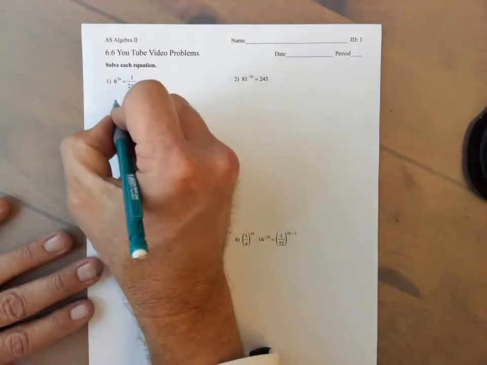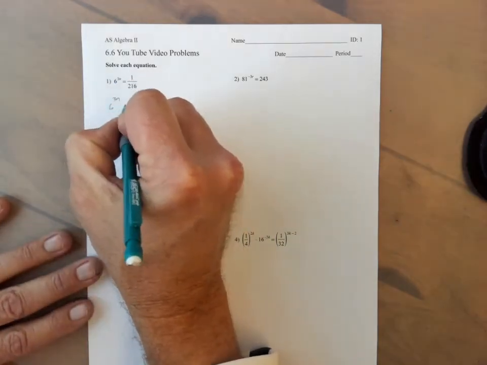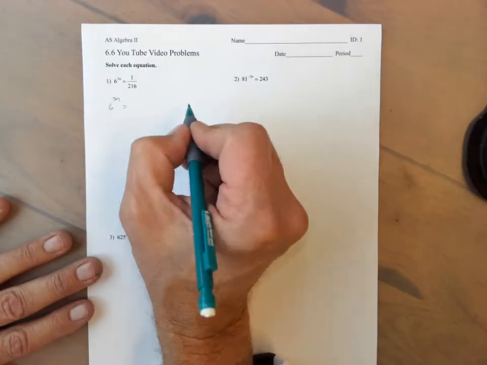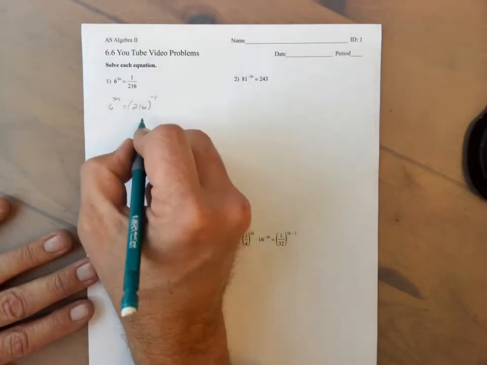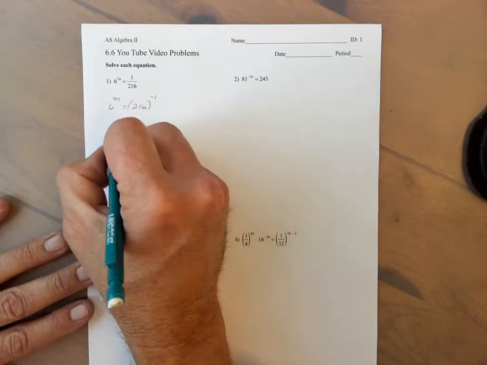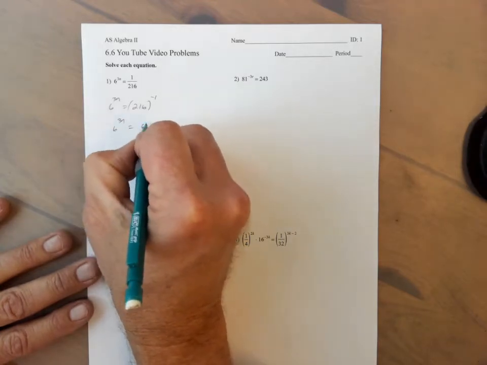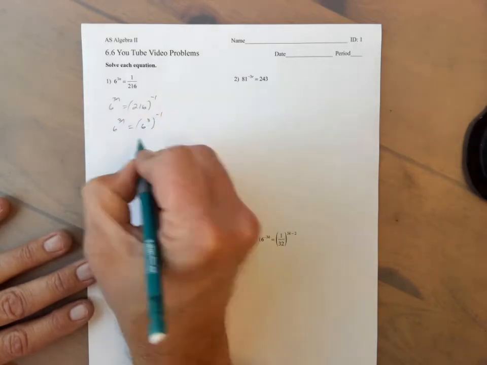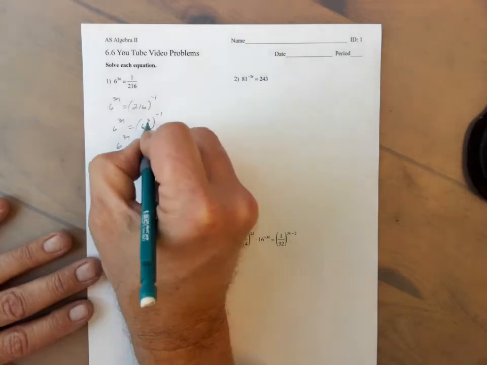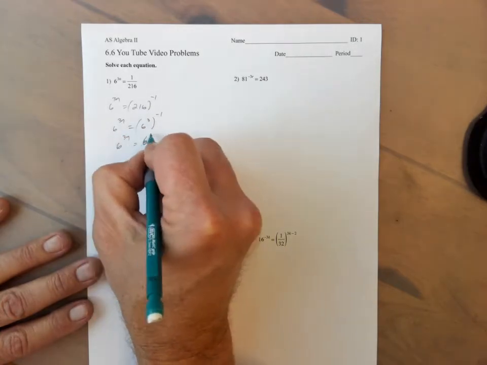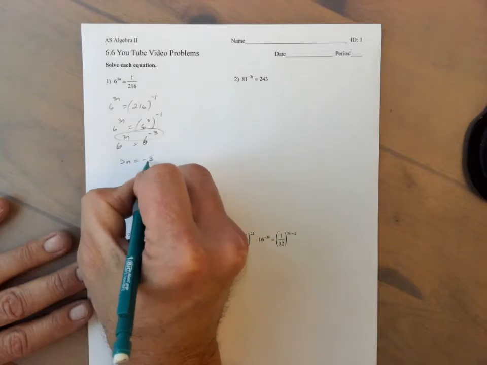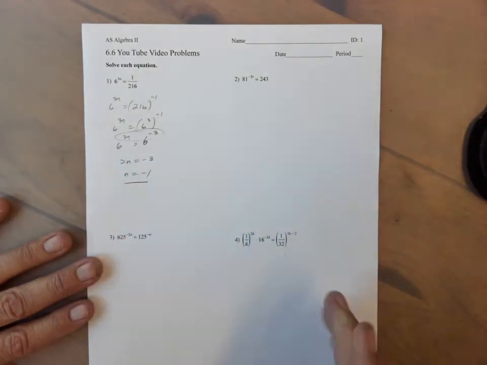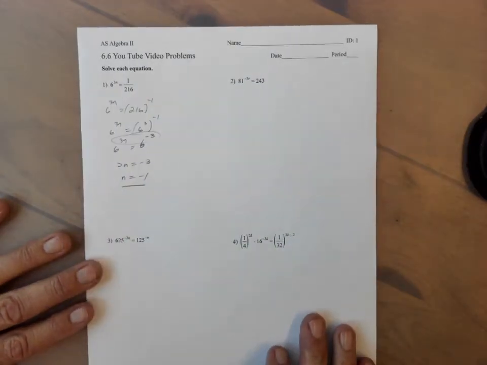So 6 obviously we're going to leave, but 1 over 216 is the same as 216 to the negative 1. And then 216 is 6 cubed. So we have 6 cubed to the negative 1. Power to a power, we're going to multiply. So that's 6 to the negative 3. Now we can set our exponents equal to each other. And n is equal to negative 1.